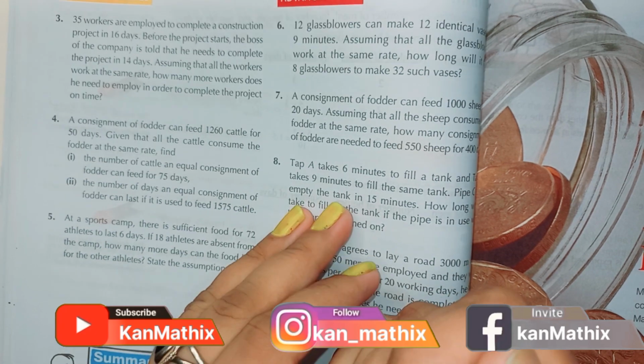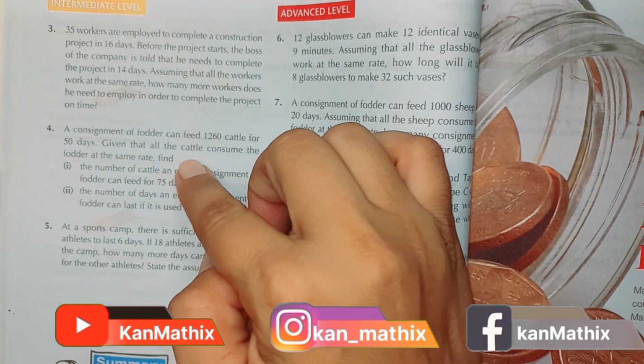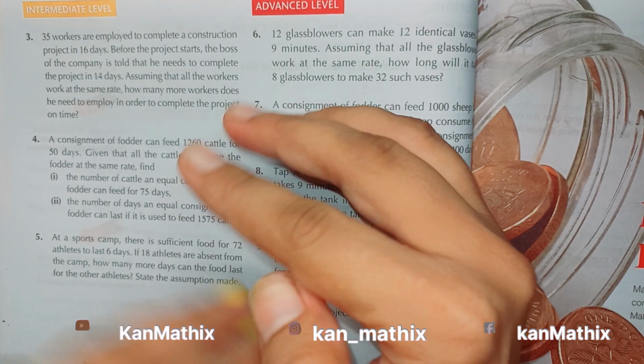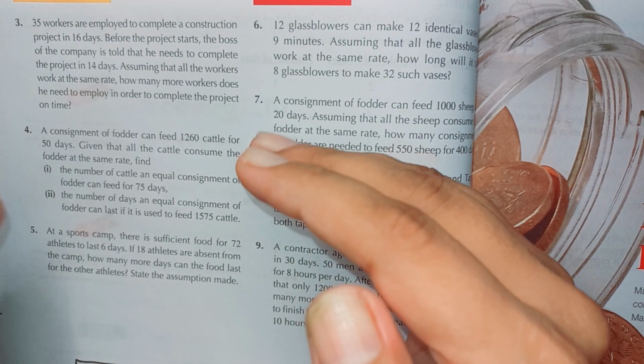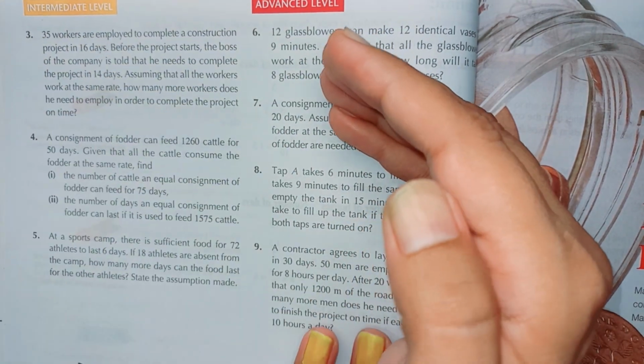Dear students, today we will attempt question number 3, question number 4 and question number 5 of exercise 2B. It's our chapter number 2, direct and inverse proportion.